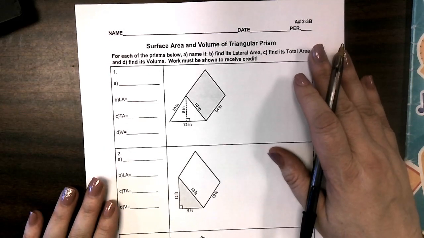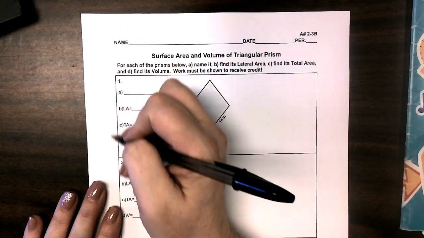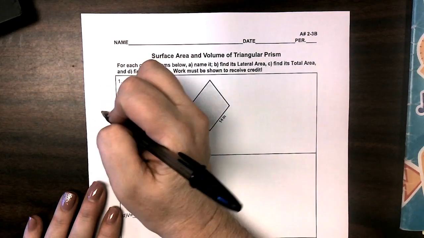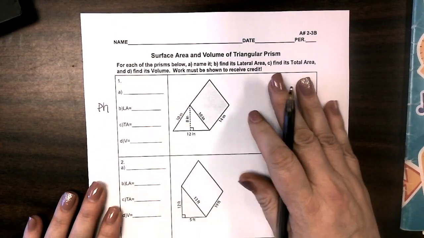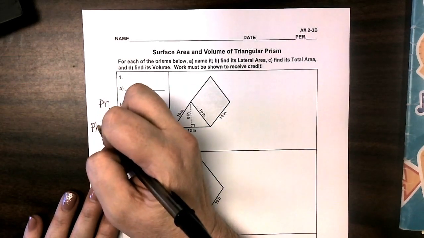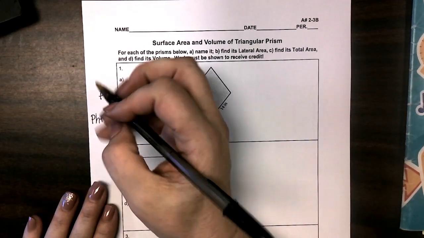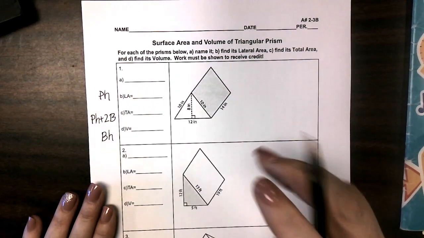So the first thing I'm going to have you do is write the formulas here down the side on number 1. Lateral area formula is capital P times H. Total area formula is capital P times H plus 2 times the big B. And then the volume formula is big B times H.